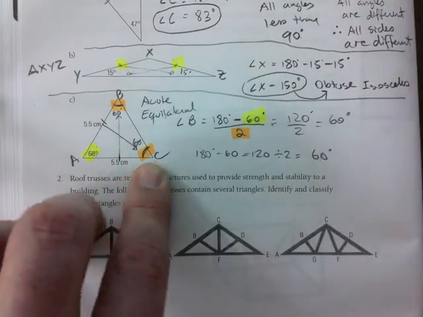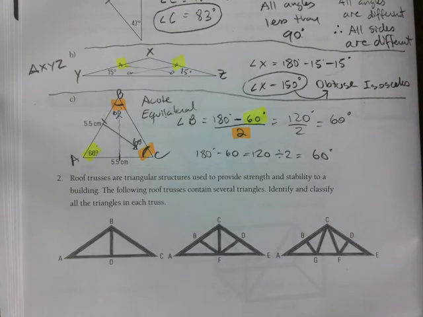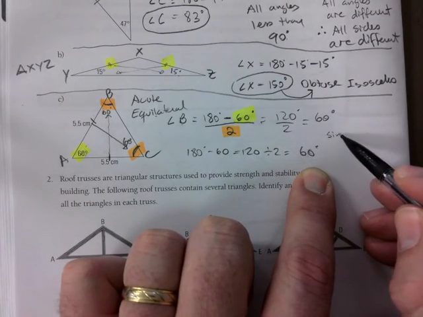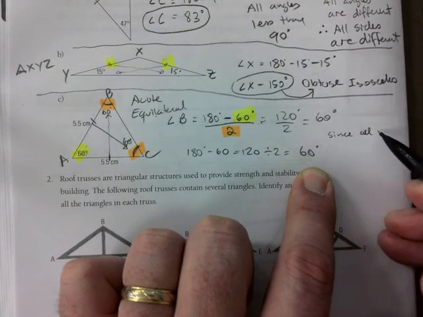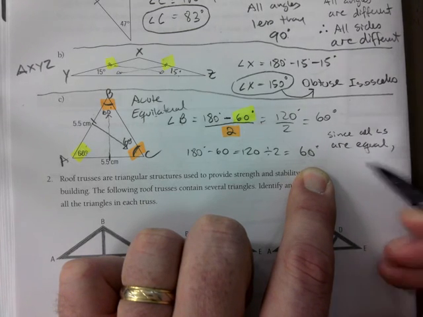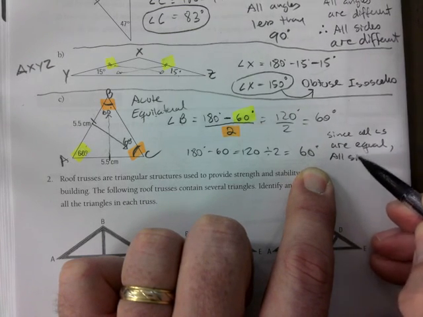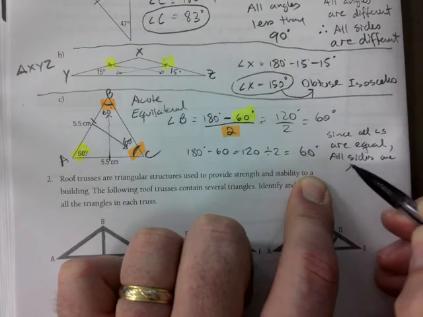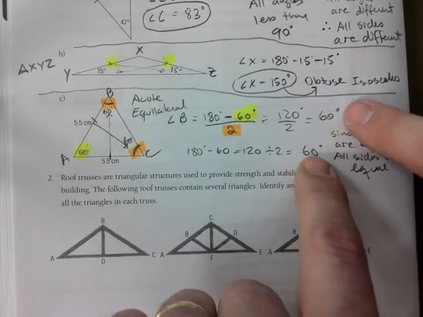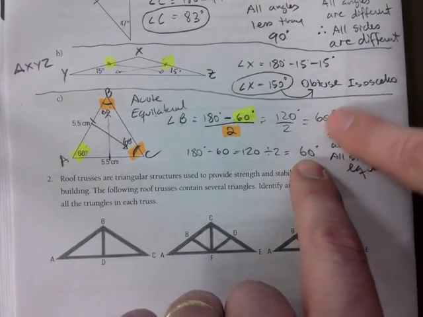Yeah, I'm just going to leave it like that. Maybe a little note here. Since all angles are equal, all sides are equal. Yeah, that's what I was trying to say, after I made that conclusion after doing this, right?